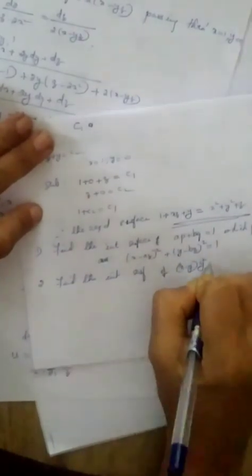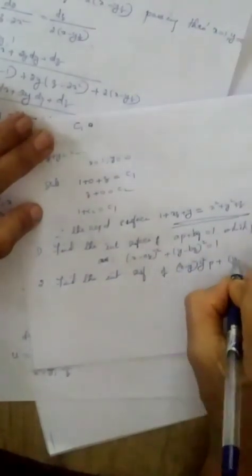Now the second one, find the integral surface of x minus y into y square p plus y minus x into x square q equal to x square plus y square into z, which passes through x equal to a cube, y equal to 0.